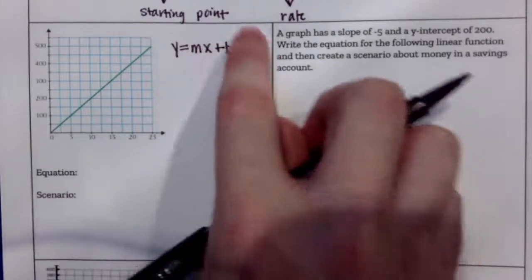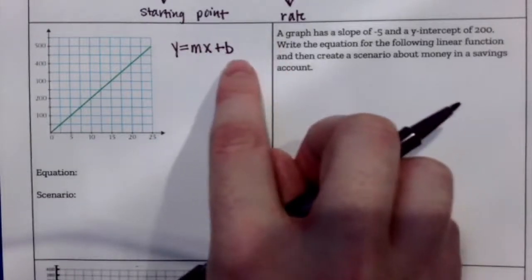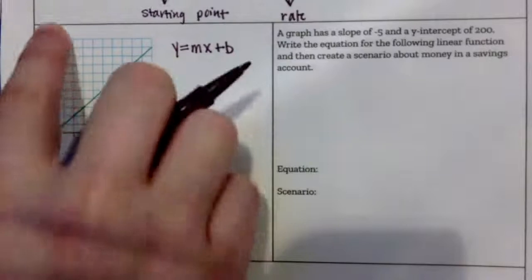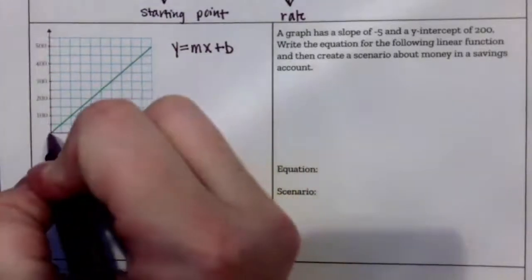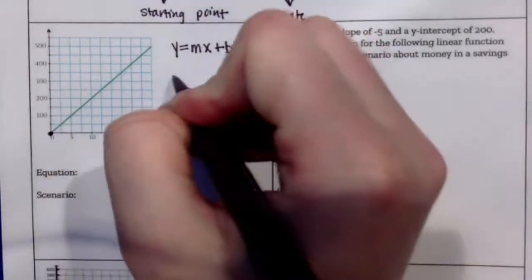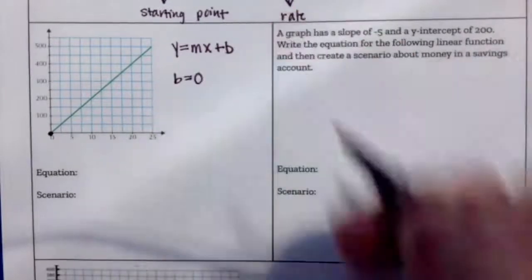Well, b is a little bit easier to find because it's just on the graph. Our b is our y-intercept. So I'm going to go to the y-axis. I'm going to see where it touches, and that's at 0. So b is 0.